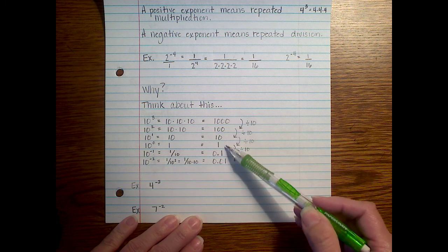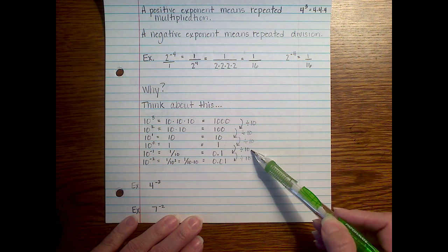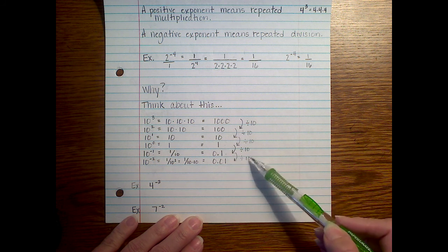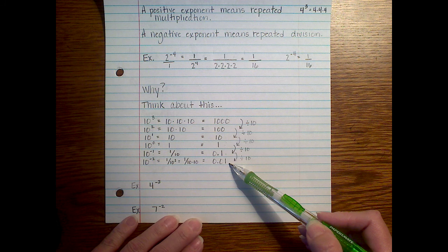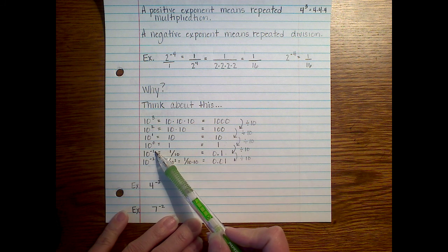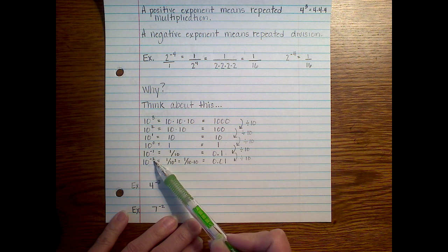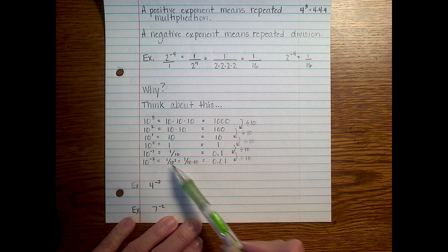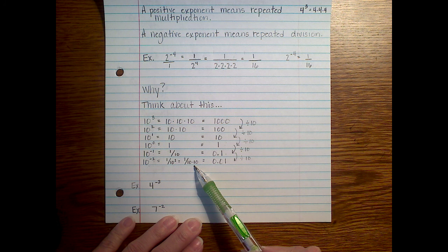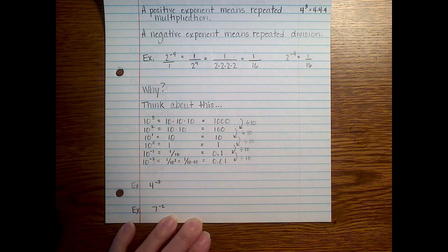How do I know that? Because 1 divided by 10 gives me 1/10. 1/10 divided by 10 gives me 1/100th. Looking at my exponents, if I subtract 1, negative 1 minus 1 is negative 2. 10 to the negative 2 power is equal to 1 over 10 squared, which means 1 over 10 times 10, that's 100, okay?